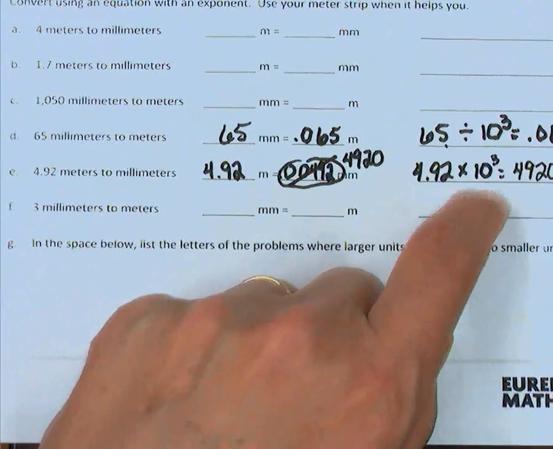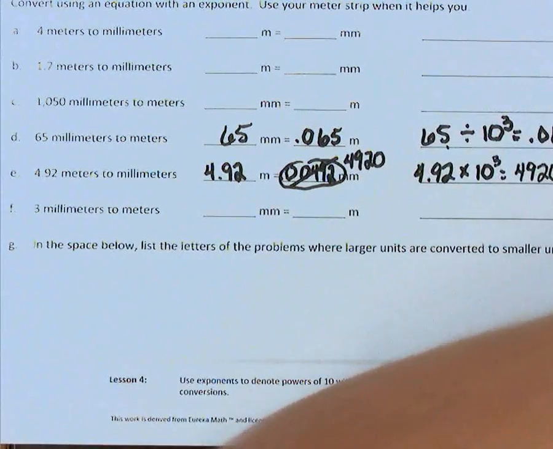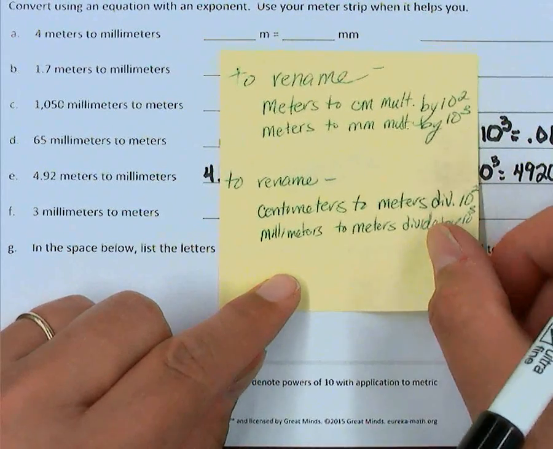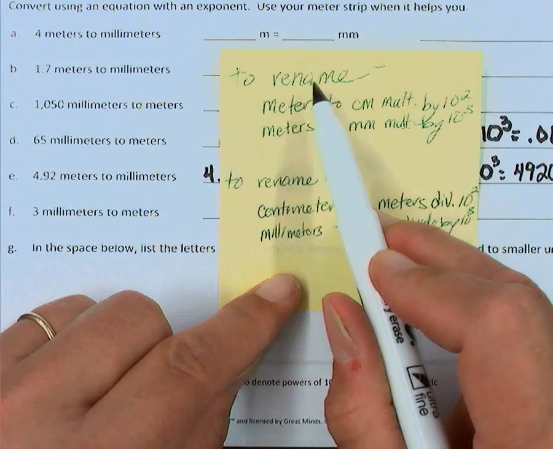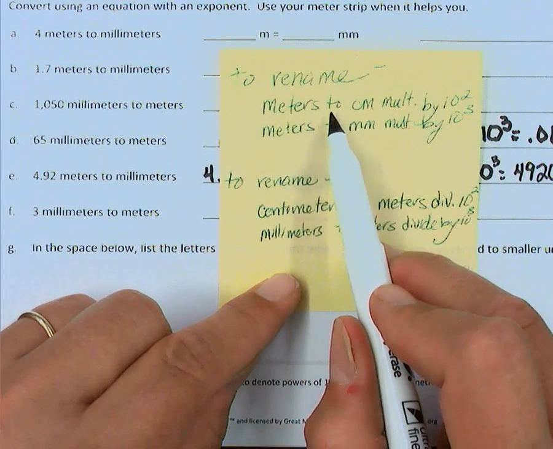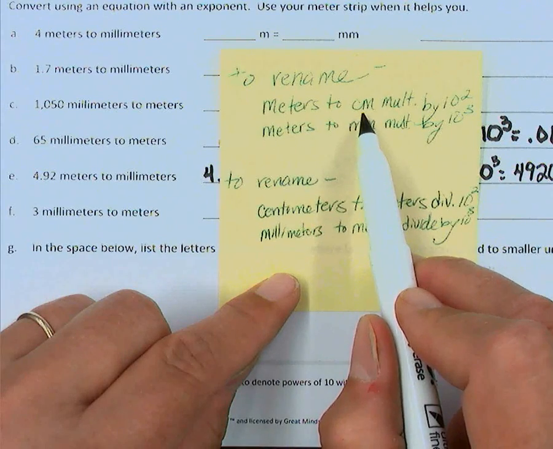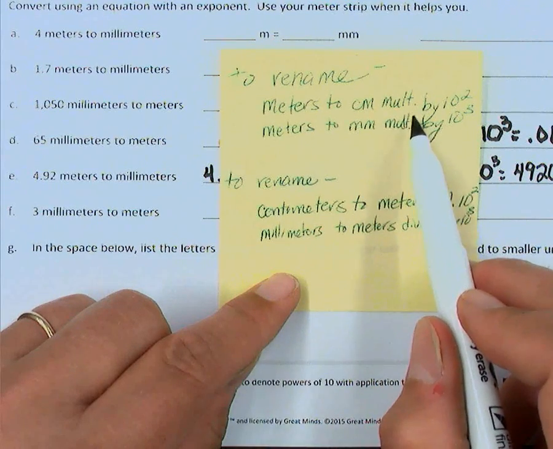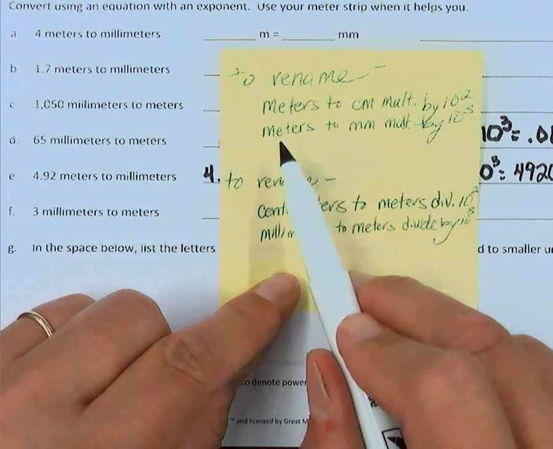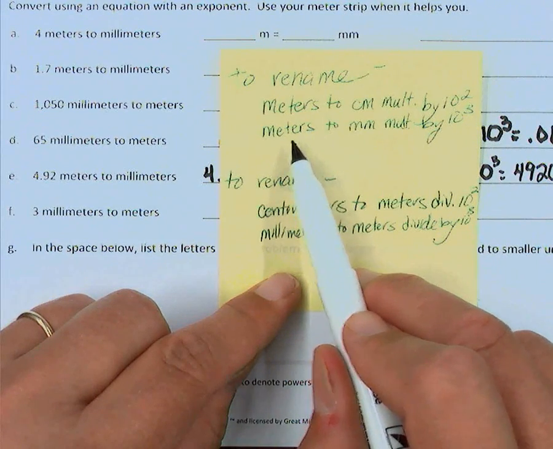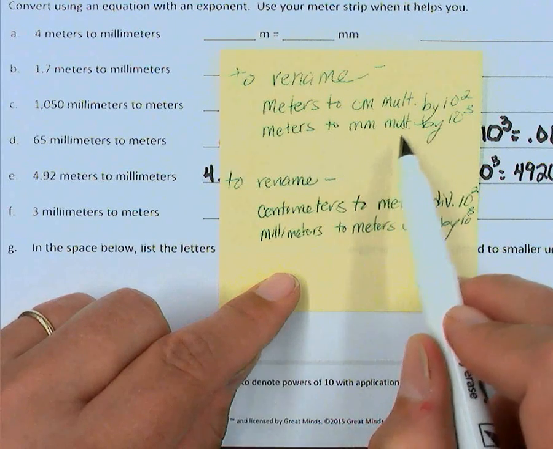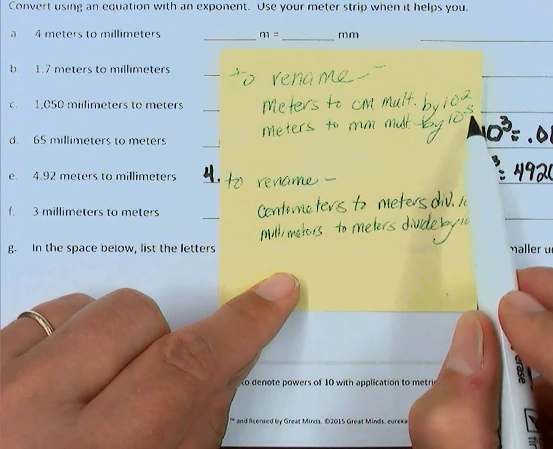What I would like for you to do is take note of this. This I wrote for myself. So in this case, to rename meters to centimeters, like we did at the beginning, multiply by 10 squared. To go from meters to millimeters, you're going to multiply by 10 cubed.